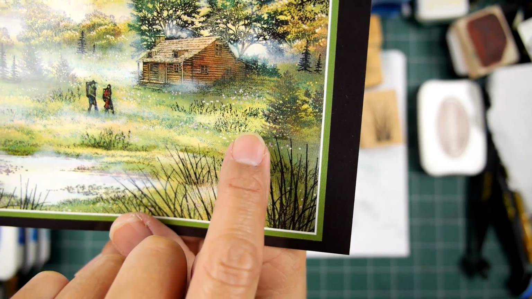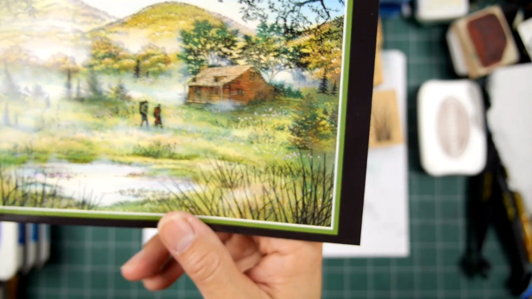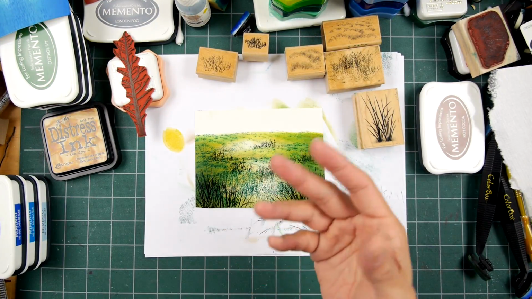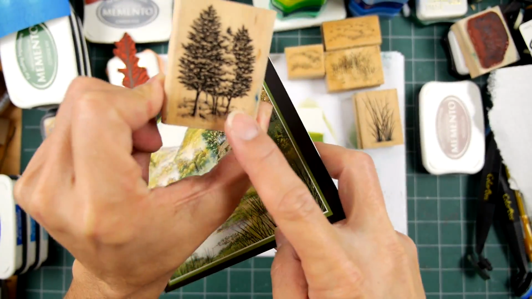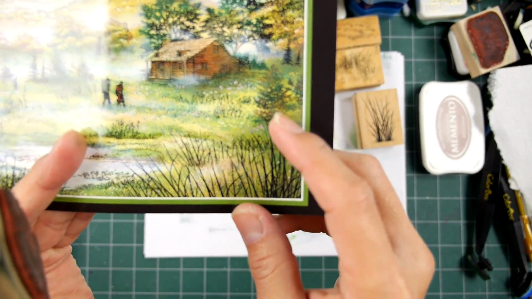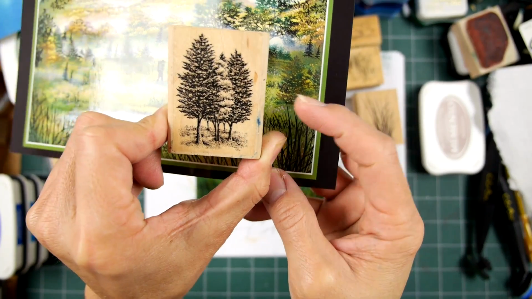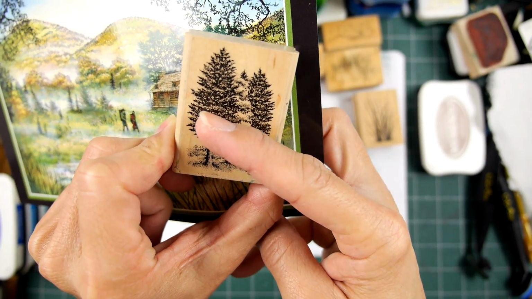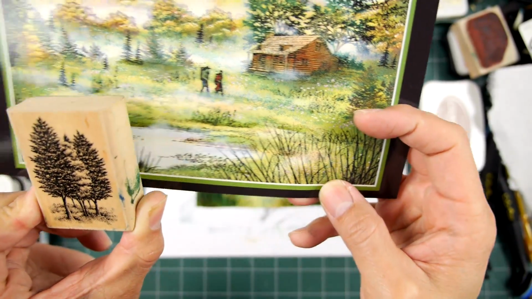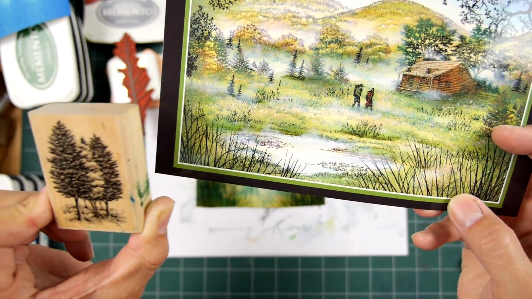You can mask off a bit and have the tree coming out of that taller grass. Maybe it's springtime. Oh, here it is right here. See these trunks right here? I didn't even stamp those ones out over here. I just used the top of it. You don't have to go all the way up here like I did, but you can.